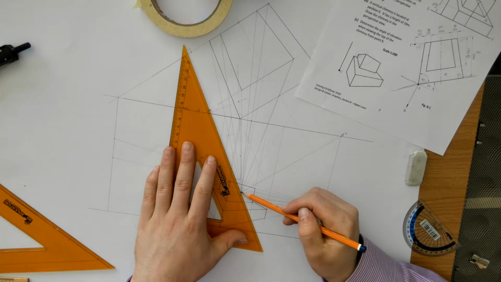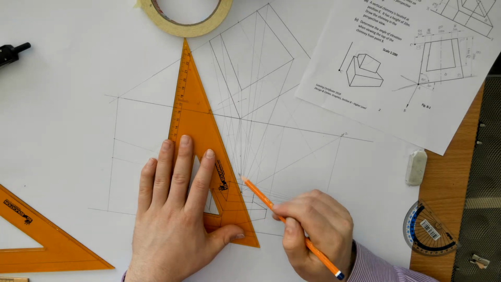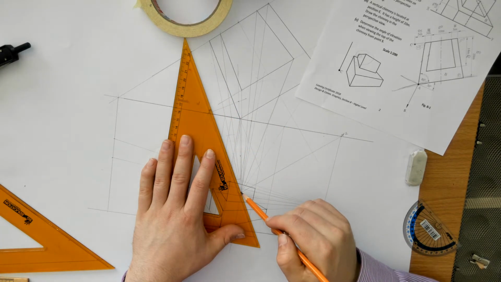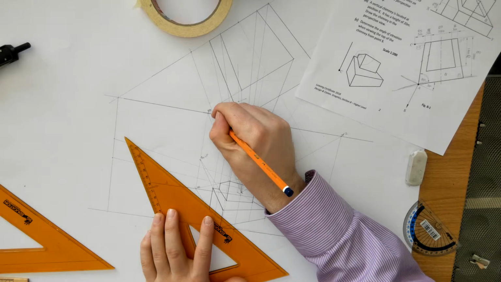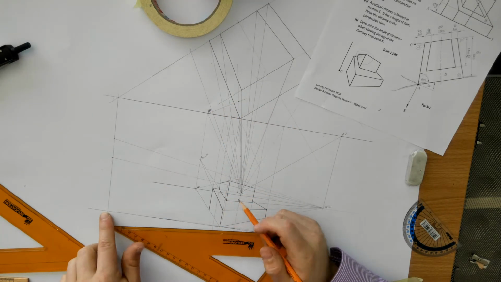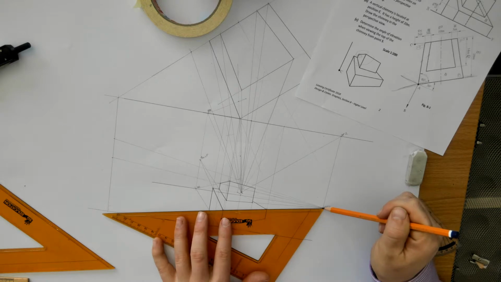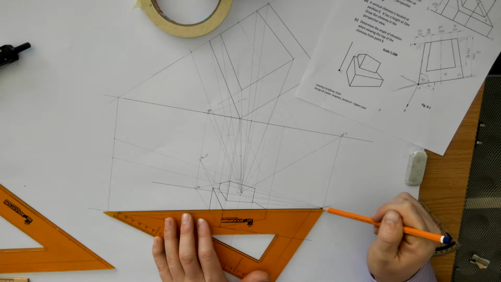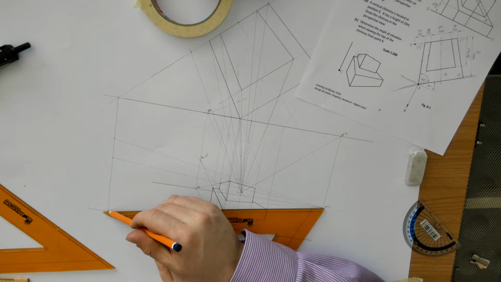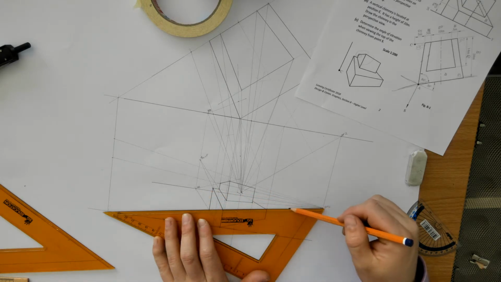Now, like we do on all of them, we're going to join C to the spectator. Okay, and where it crosses the picture plane, we're going to bring it down. Now, we need to bring the bottom here to VP2 as well. Okay, and the reason we need to bring the bottom is because we don't know where the bottom of the chimney is yet.